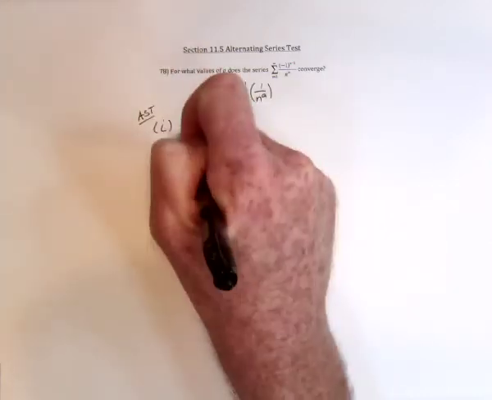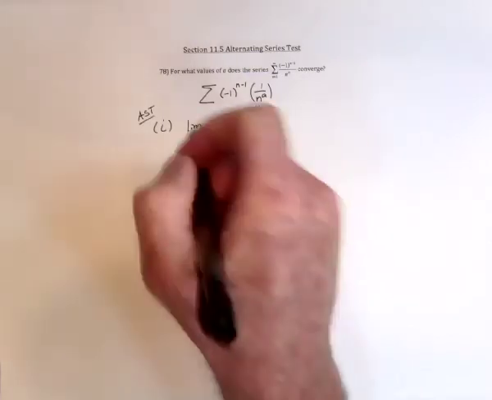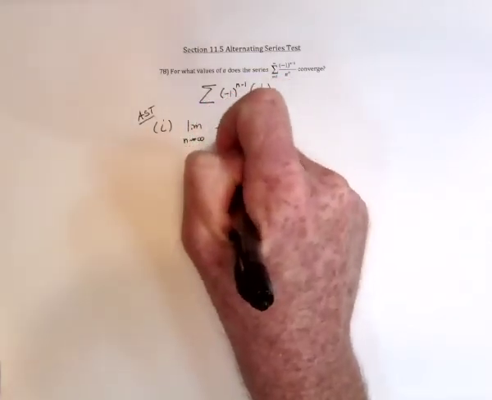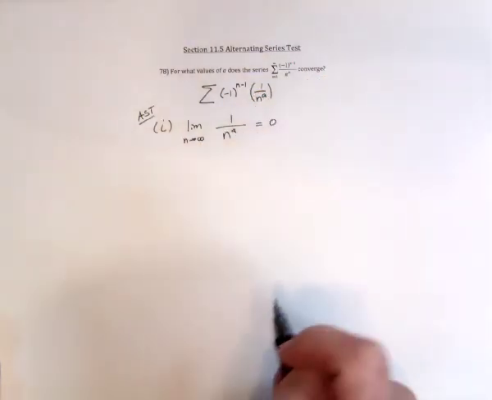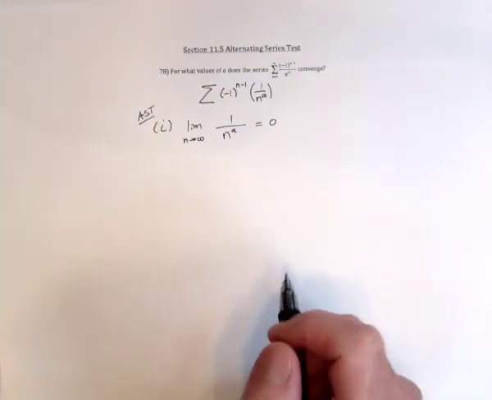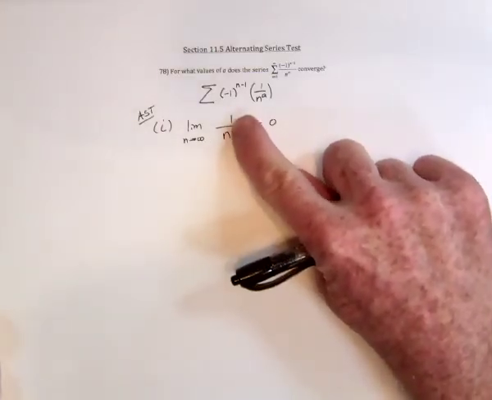One is you have to take the limit of this thing as n goes to infinity, and the answer to that has to be 0. So are there any values of a that would stop that from happening? If, for example, a was 1, it would just look like 1 over n as n goes to infinity. So 1 divided by infinity, that's 0.